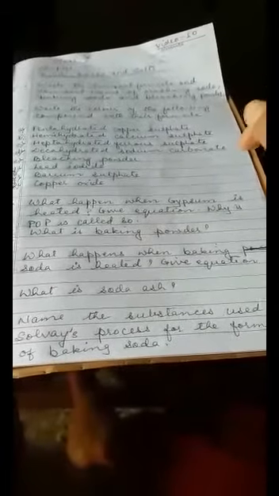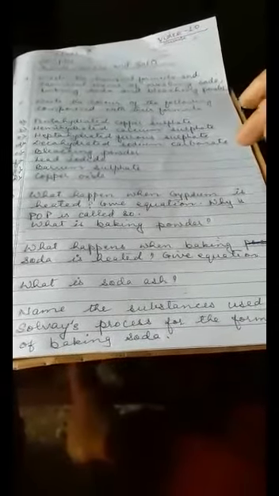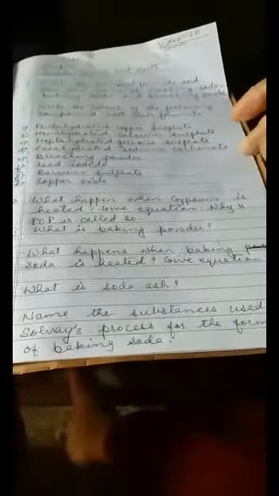Next question is question number 7. Name the substances used in Solvay's process for the formation of baking soda. In Solvay's process, there is brine solution, water, and carbon dioxide gas is passed through this solution. So CO2 is third and ammonia is fourth. Finally, sodium hydrogen carbonate along with ammonium chloride is formed in this process, Solvay's process.